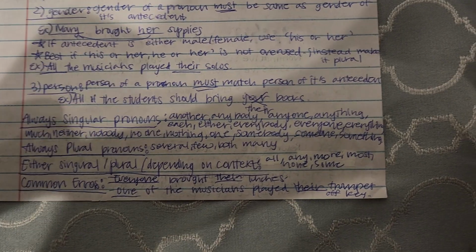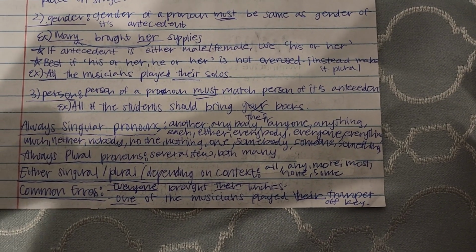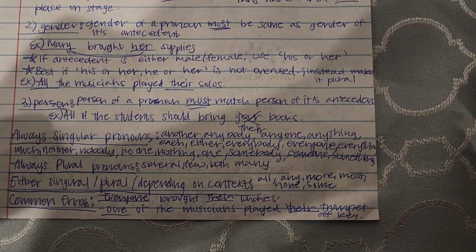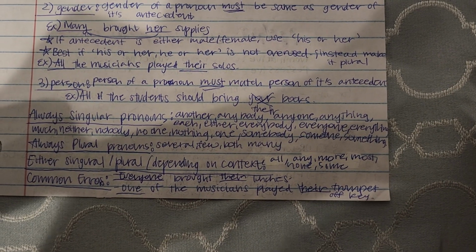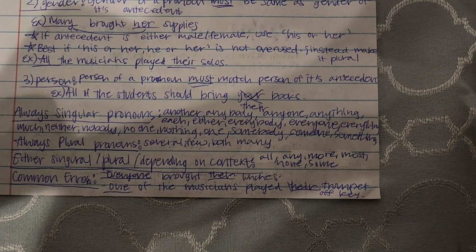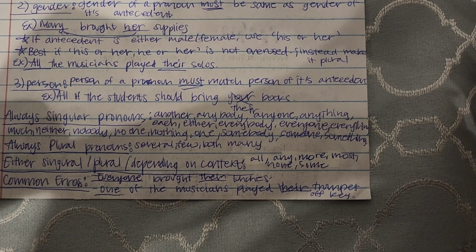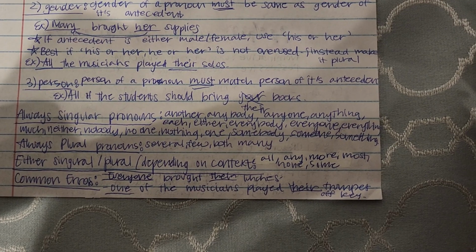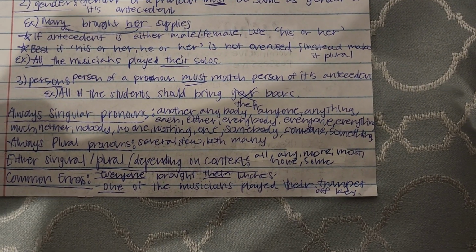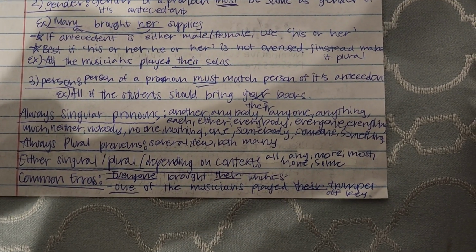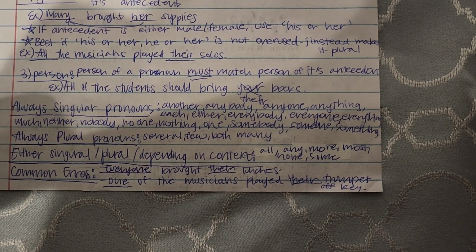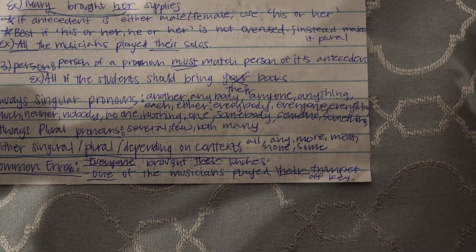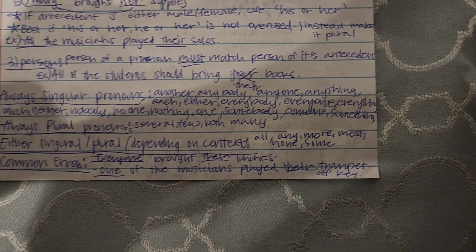Lastly, person. The person of a pronoun must match the person of its antecedent. Example, all of the students should bring your books. No, should bring their books. Remember, you always use singular pronouns when you use another, anybody, anyone, anything, each, either, everybody, everyone, everything, much, neither, nobody, no one, nothing, one, somebody, someone, something. Always use plural pronouns when using several, few, both, many. You can use either singular or plural, depending on the context, with all, any, more, most, none, or some.